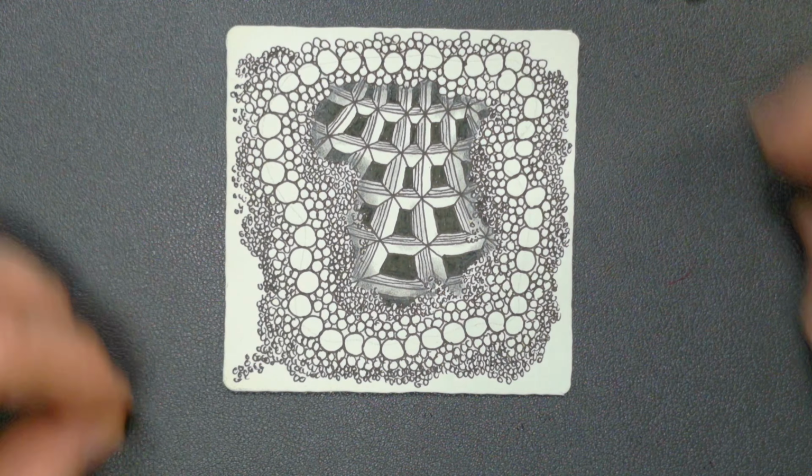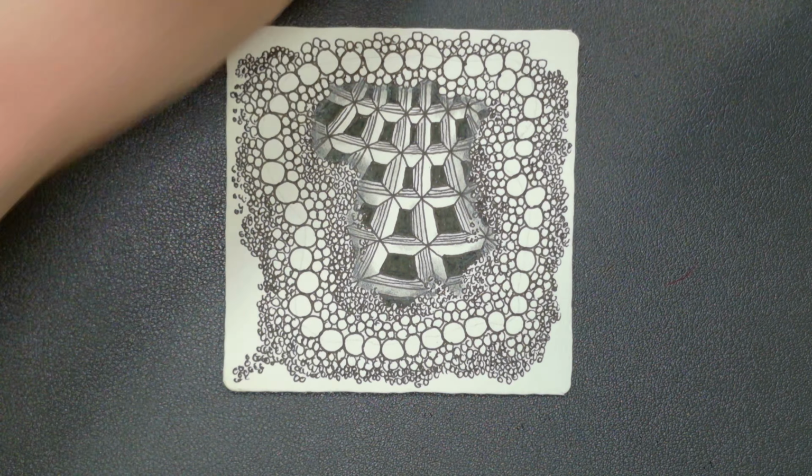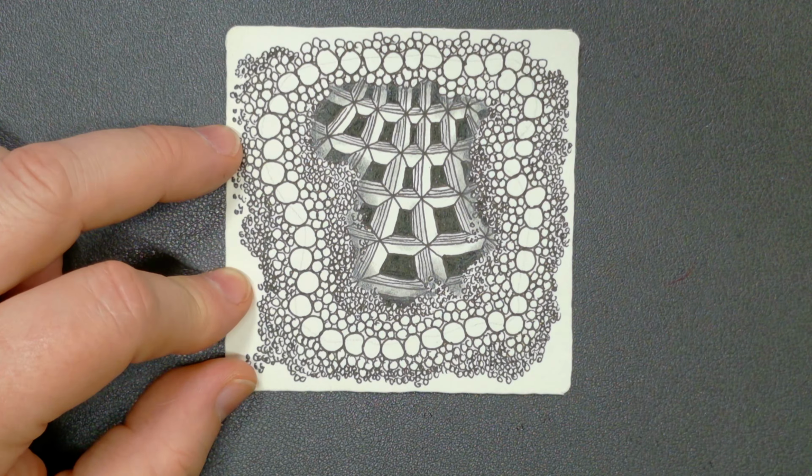Let's also do some shading in the orbs themselves. So what I'm going to do here is just around the primary orbs that we drew, I'm going to add a little layer of graphite, maybe not as dark as what I had inside there, but just something that I can use to blend a shade outward.